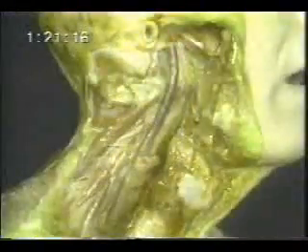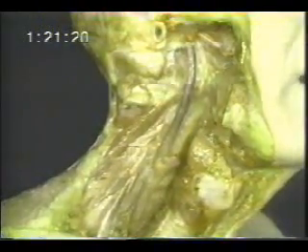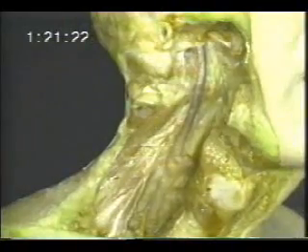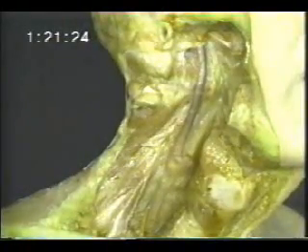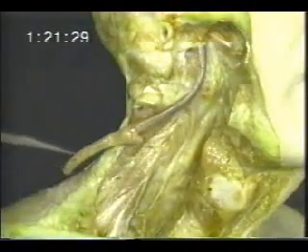To end this section, we'll look at the one part of the autonomic system that is clearly visible, the sympathetic trunk. We'll also look briefly at the cervical nerves. To see the sympathetic trunk, we've removed all the cranial nerves and the internal jugular vein. We'll also move the common and internal carotid arteries aside.